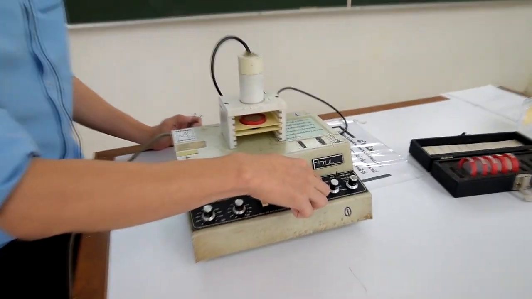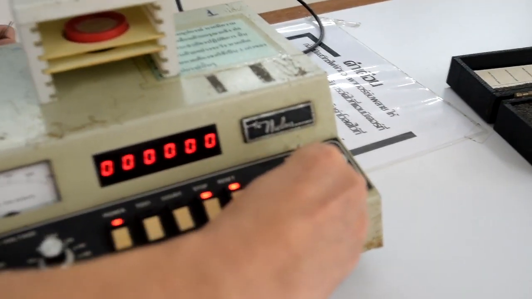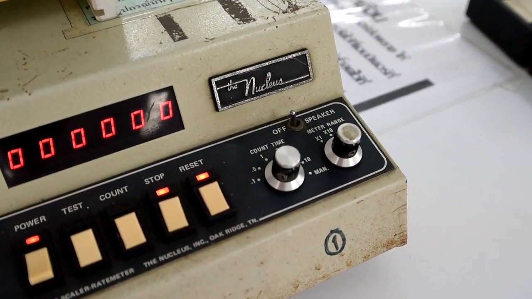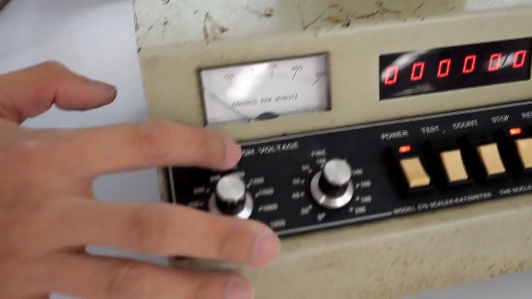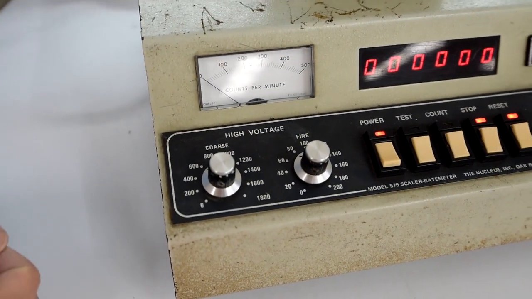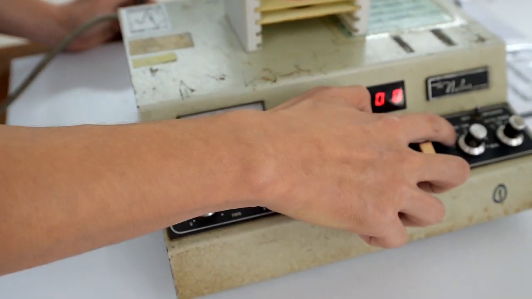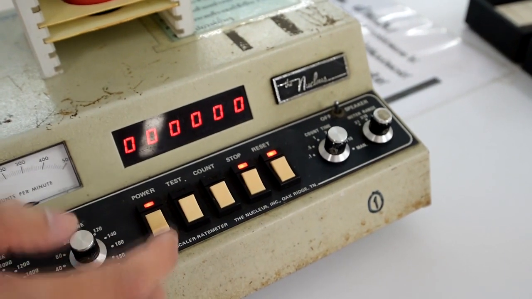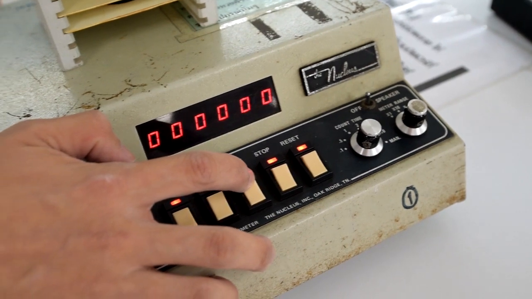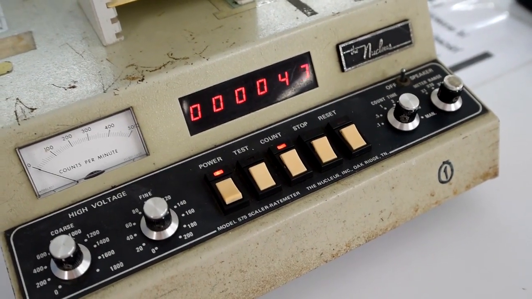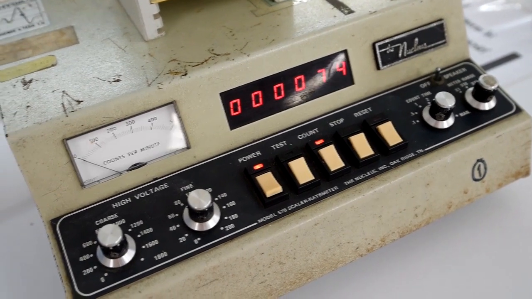And then we set count time to 1 minute with the same operating voltage. Then we press reset and count the radiation. And then we just wait for 1 minute.